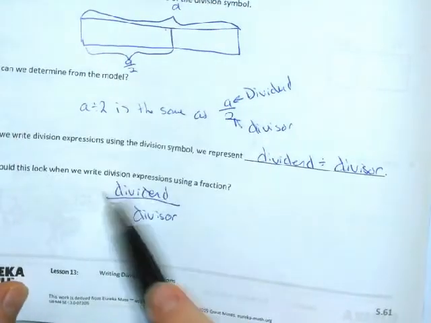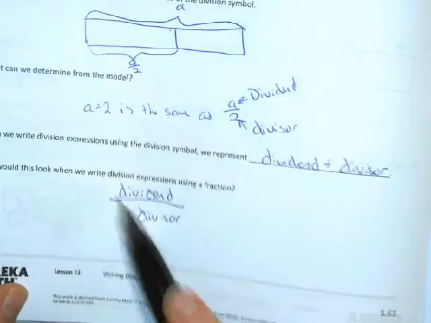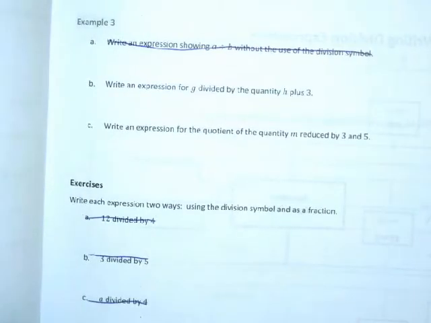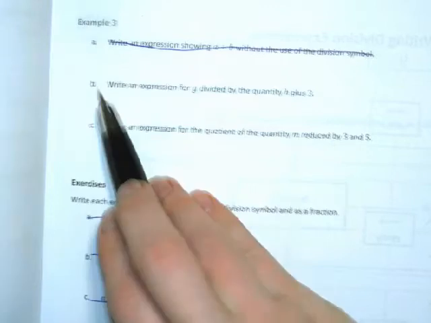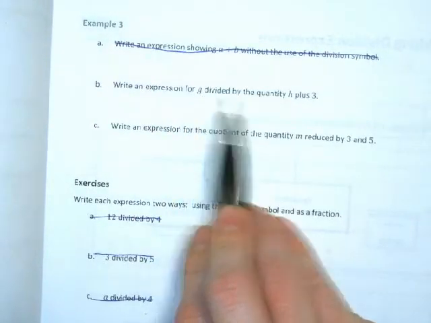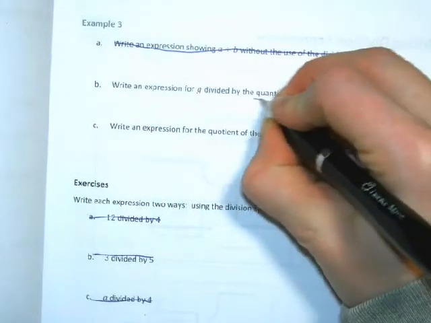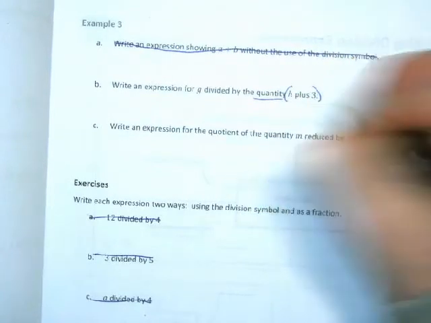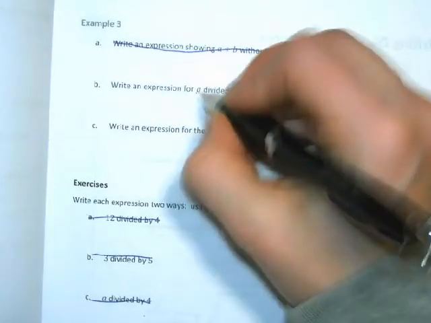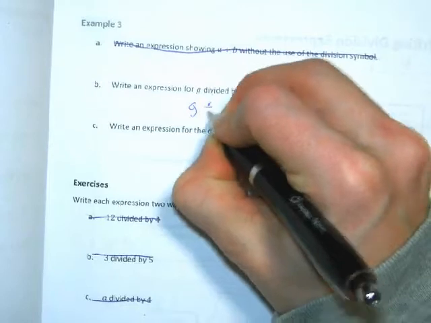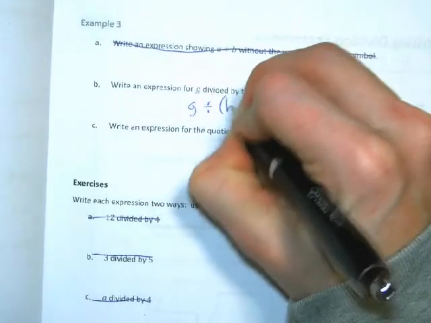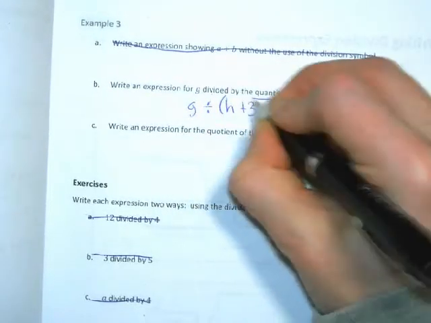And as a fraction, dividend over divisor is how you demonstrate that. So let's go ahead and go to example 3. We are going to skip A because we will do A when we are in lesson 14. So B, write an expression for G divided by the quantity. Like I told you in your notes, quantity means you're going to put parentheses in. So G divided by the quantity H plus 3.